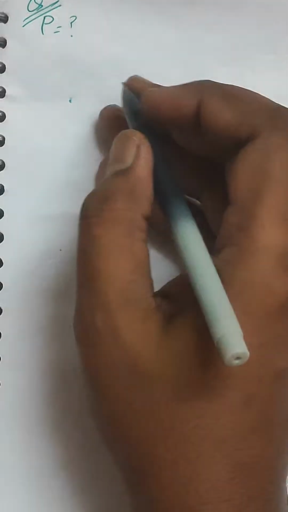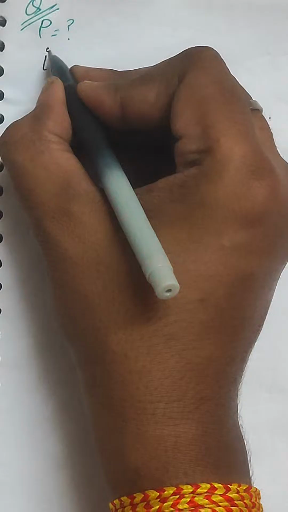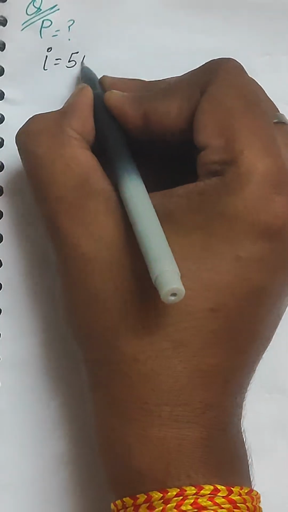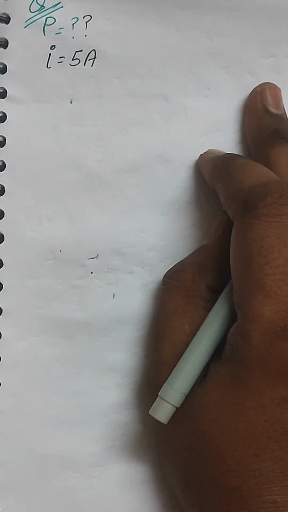If in a series electrical circuit comprising of resistor having a metallic wire, the ammeter reads 5 ampere. So in this question, the value of I is given to you as 5 ampere, right? We need to find the resistivity, right? The reading of the ammeter decreases to half when the length of the wire is doubled.